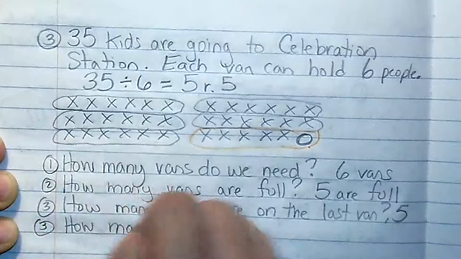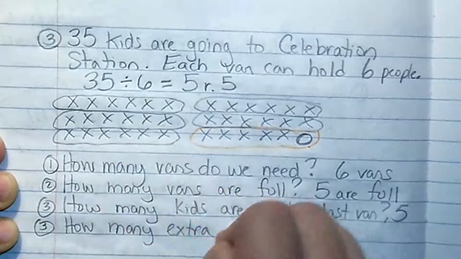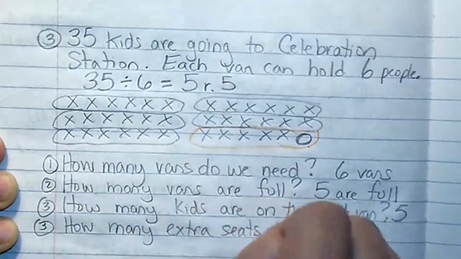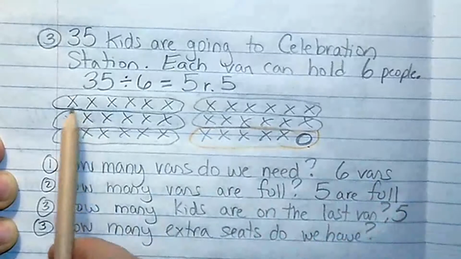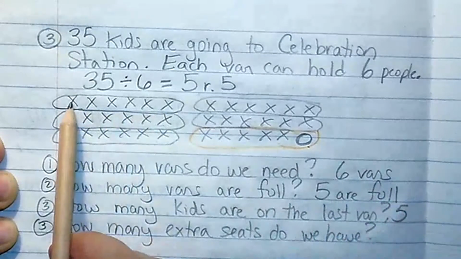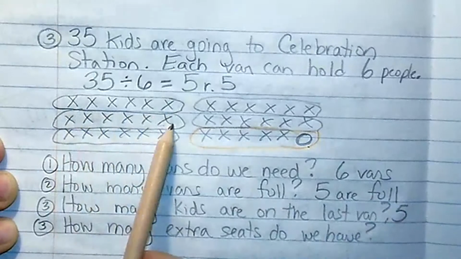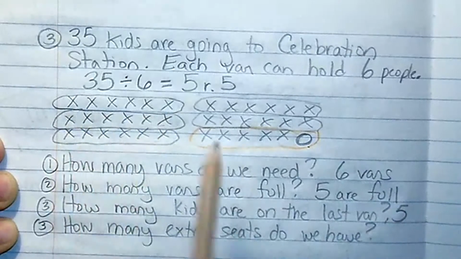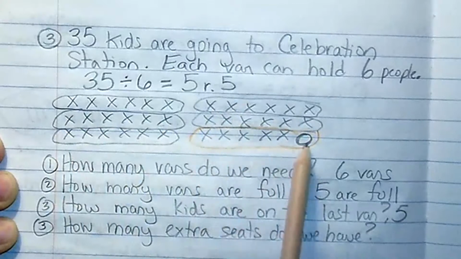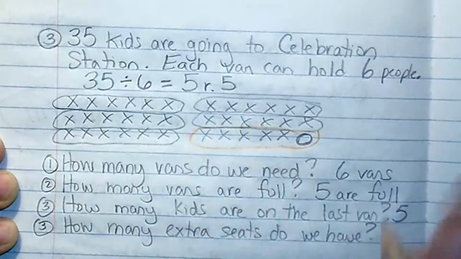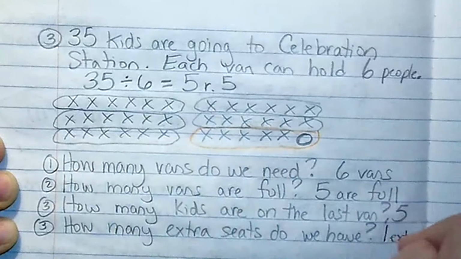How many extra seats do we have? Well, this van doesn't have any extra seats, do they? And neither does this van. And neither does this van. Neither does that van. Neither does that van, but this van does. How many extra seats do we have? 1 extra.